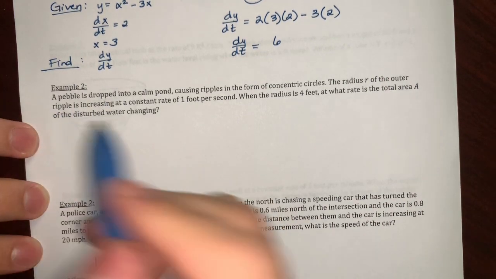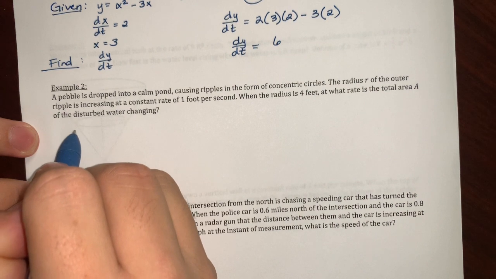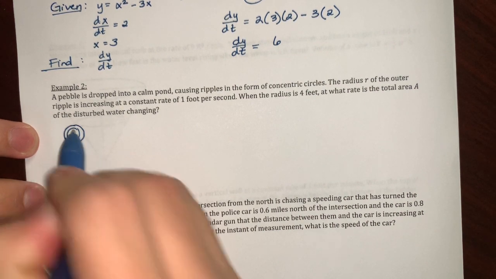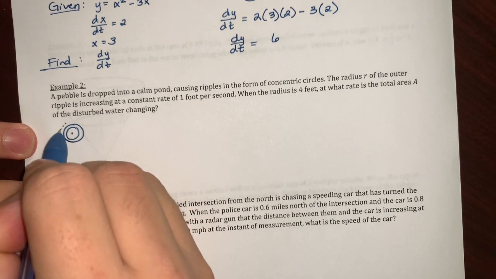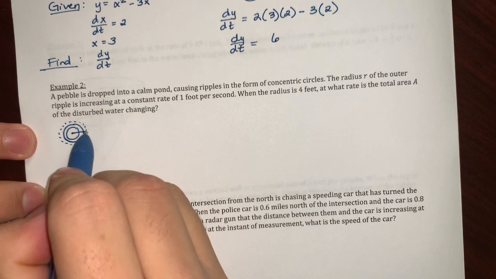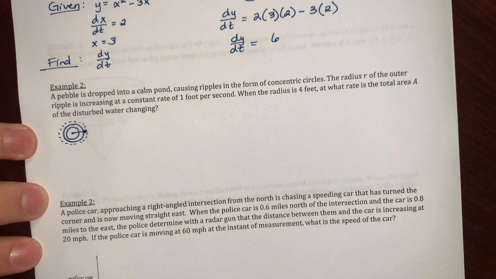I'm going to see if I can draw this as best as I can, but essentially it's saying that you have some concentric circles and it's forming ripples. So a little pebble drops in the middle and it forms little concentric circles like that. Okay, and then we have a radius there and all of that.